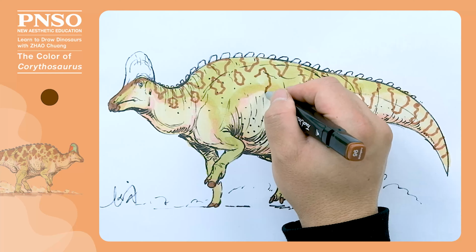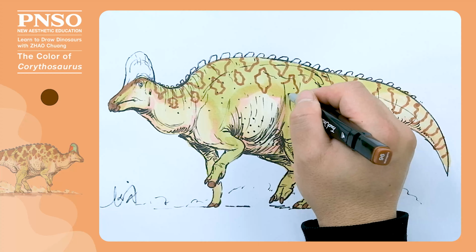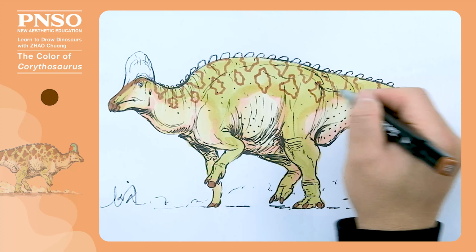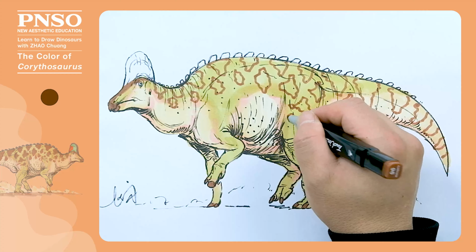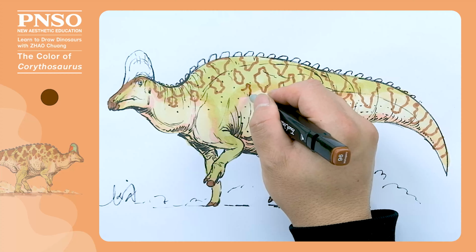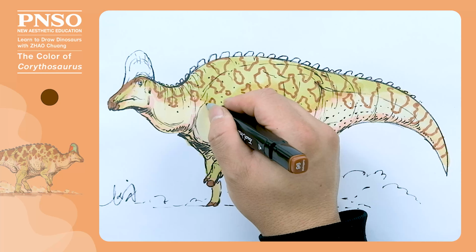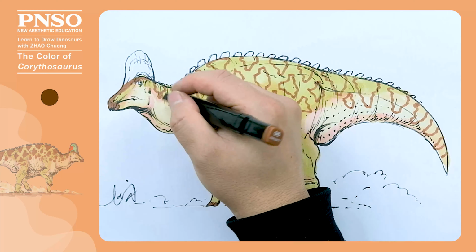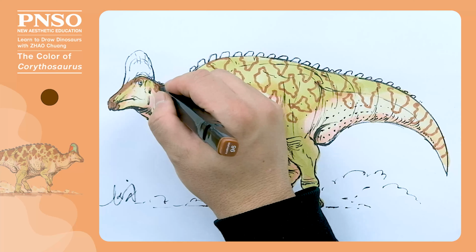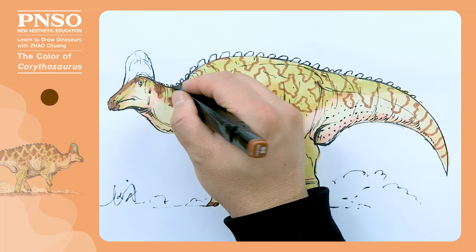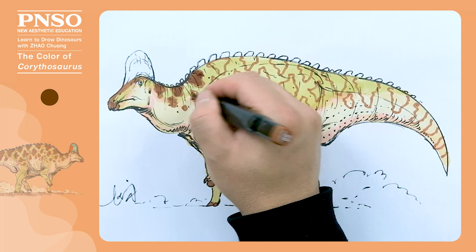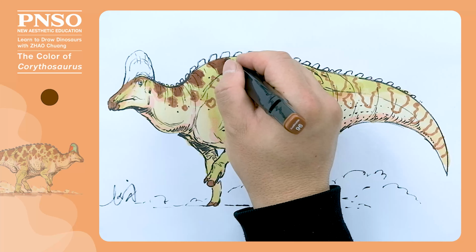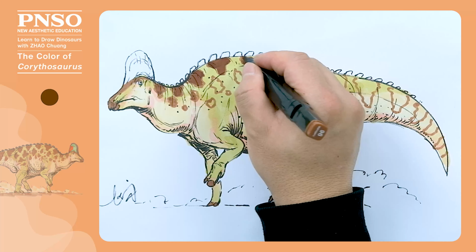Draw them one by one, like stacking bricks. Then, the patterns gradually become smaller in these gaps. 3 rows or so will be enough. Then, we fill these patterns in brown. We now don't have any evidence about the colors or patterns on the hadrosaurs, so if you like other color schemes, you can create them according to your preferences.